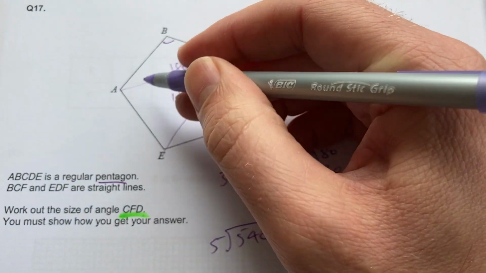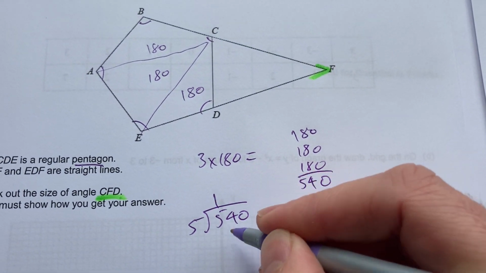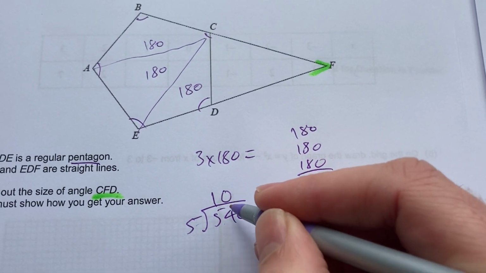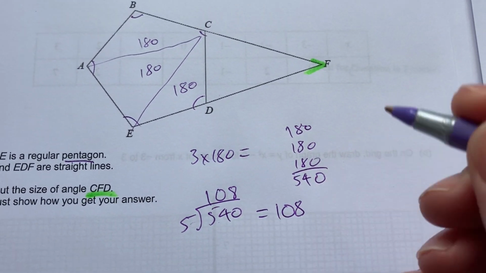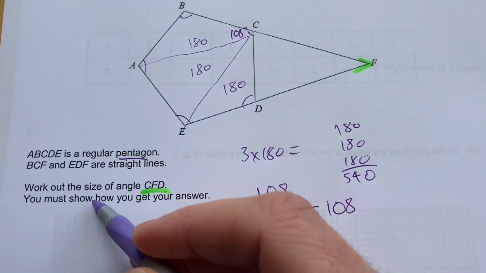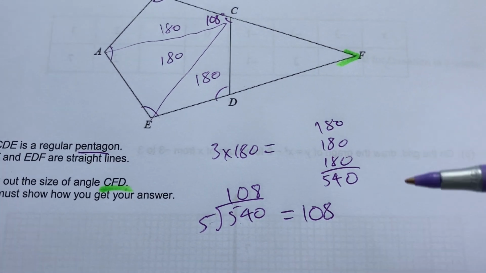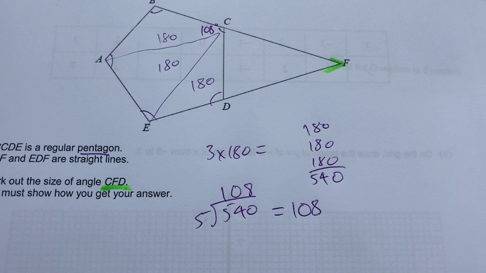because there's 1, 2, 3, 4, 5. So 540 divided by 5 is 108. So each of those angles is 108 degrees. Okay, and it says you must show how you get your answer. So maybe write some words to show what you're doing.